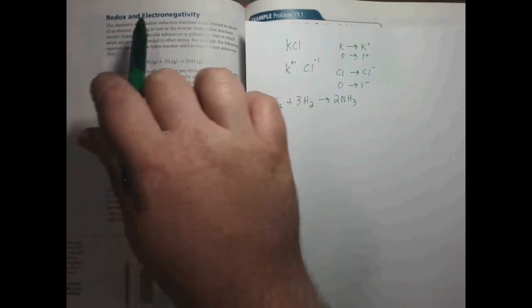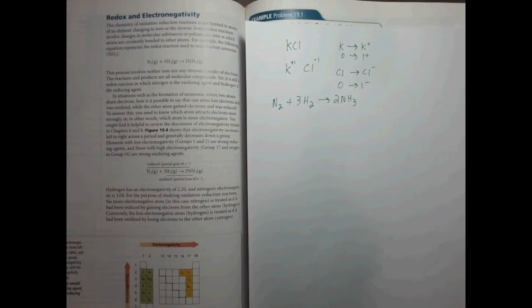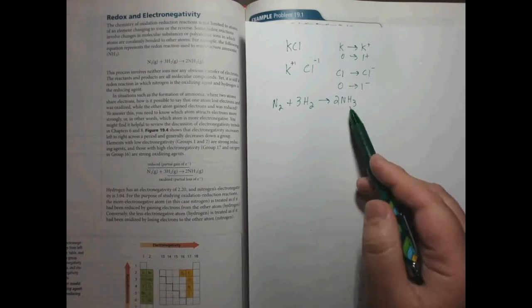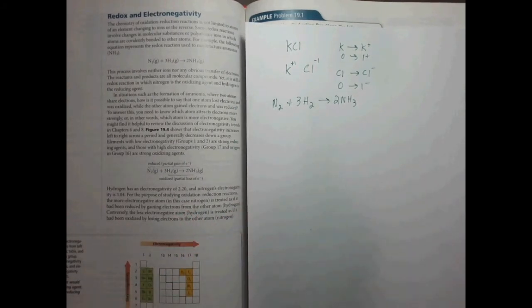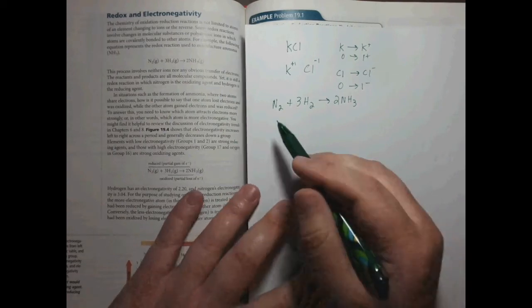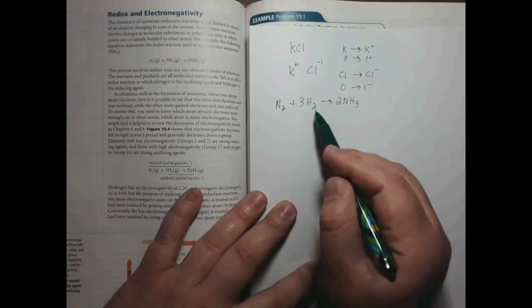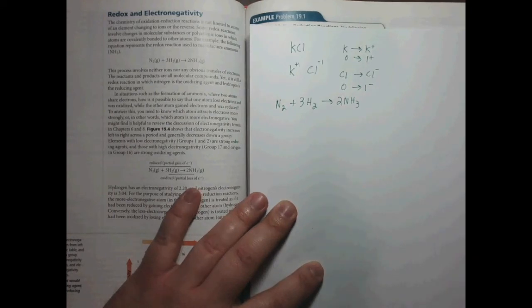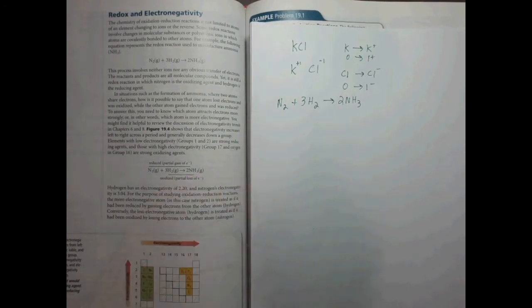So here, redox and electronegativity. Now, it's easy to tell when you have an ionic compound that dissolves, that you can separate into, where you can get its oxidation numbers. Polyatomic ions, molecules that are covalently bonded are not as easy to tell. For instance, this reaction here, nitrogen gas plus hydrogen gas yields ammonia. It's not easy to tell what the charge on nitrogen is, what the charge on hydrogen is, because they don't fully ionize. That being said, unless they are exactly the same atom, there is not an equal pull.